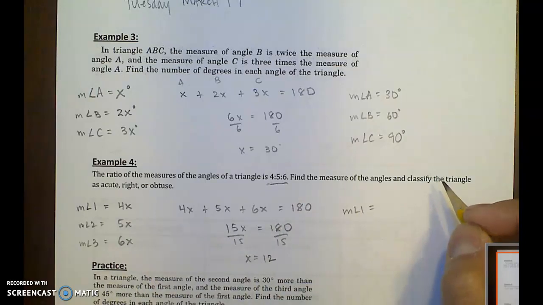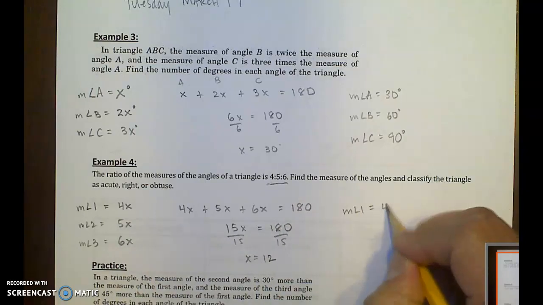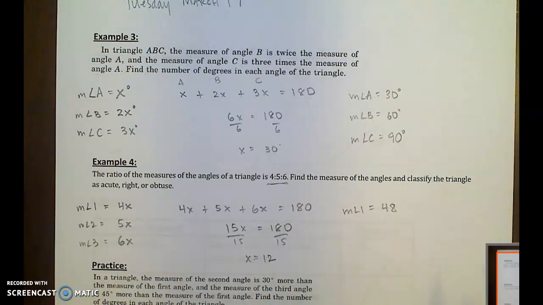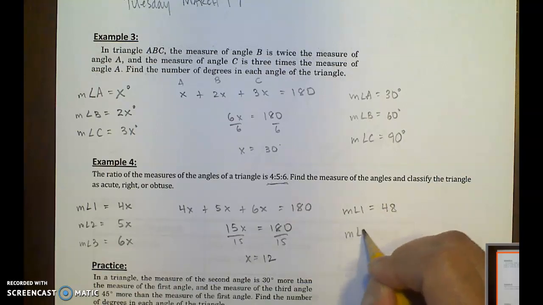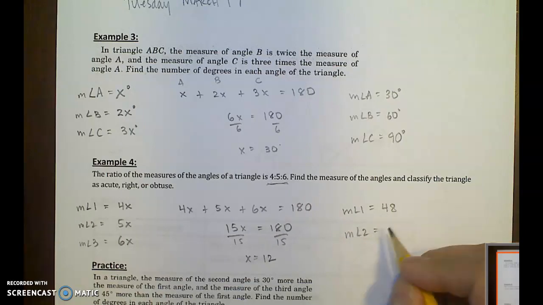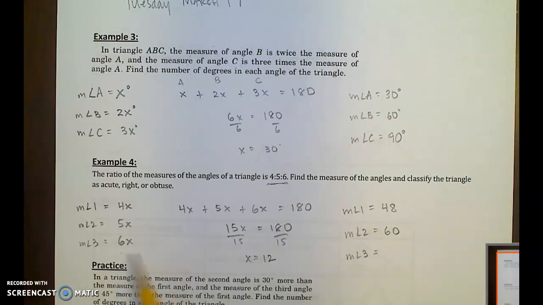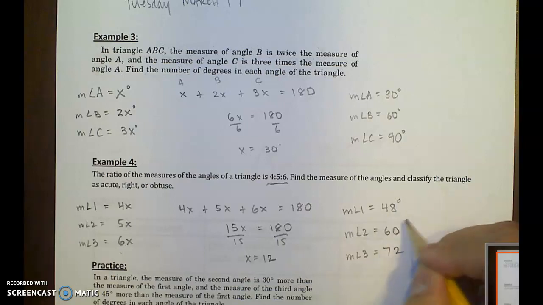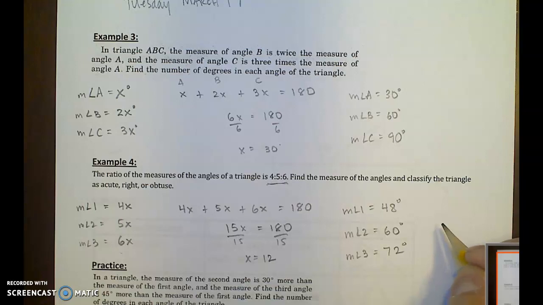So the measurement of angle 1 is 4 times x. 4 times 12 is 48. The measurement of angle 2 is 5 times x. And that would give us 60. The measurement of angle 3 is 6 times x, so 6 times 12 is 72. So then 48 degrees, 60 degrees, and 72 degrees are the measurements of all three angles of this triangle.